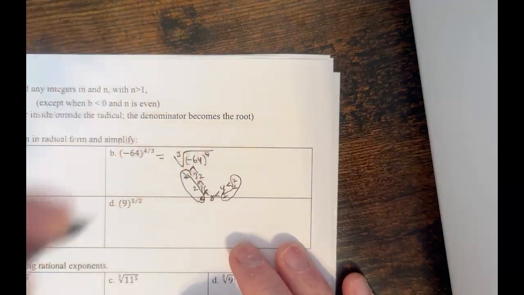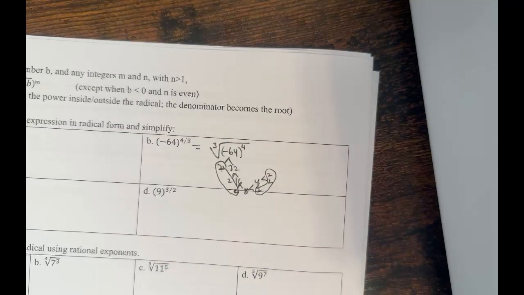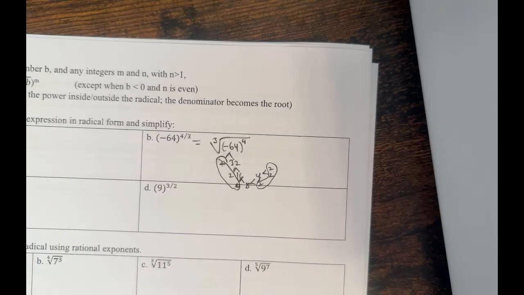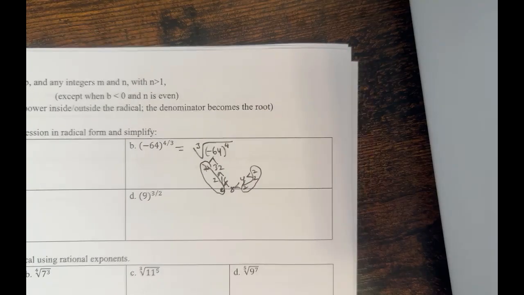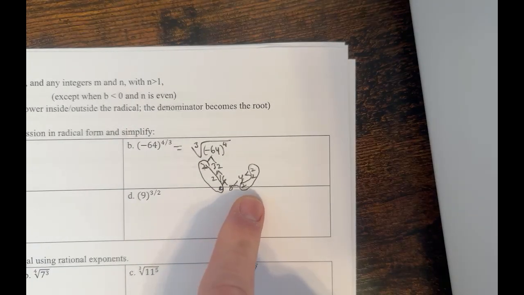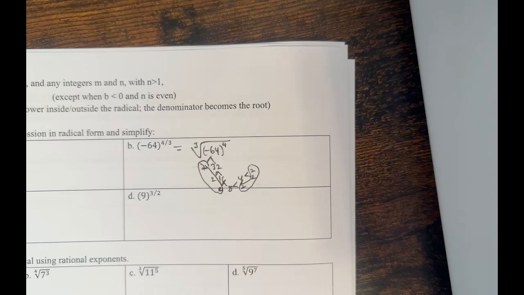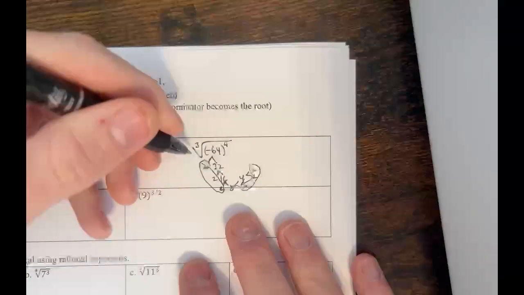Now, here's the thing. You can't take the square root of a negative, because a negative times a negative does not equal a negative. But could you get a cube root? Can a negative times a negative times a negative be a negative? Yes. So what times what times what gives you negative 64?